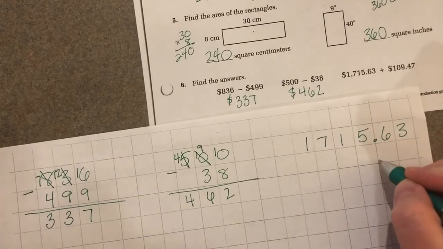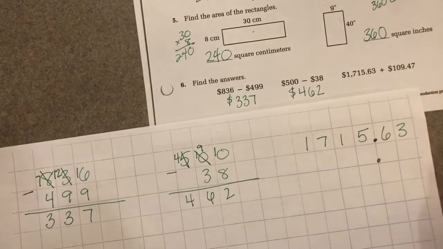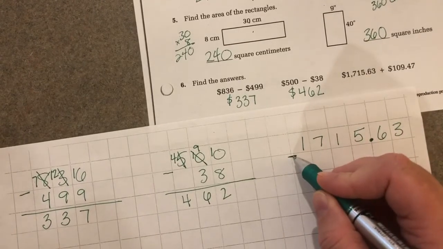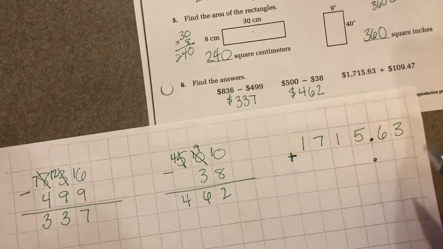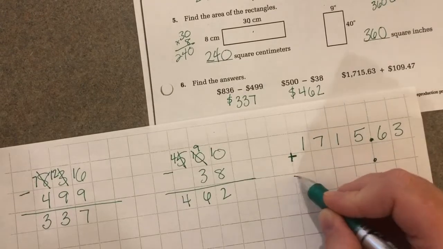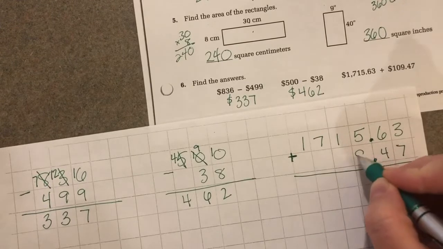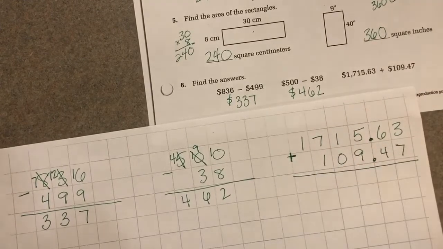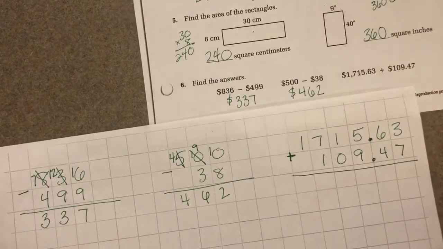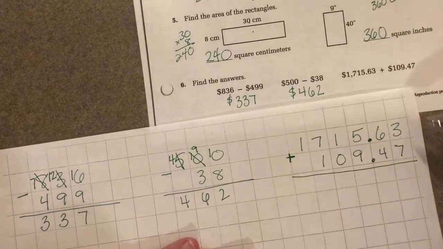1715.63. Now the most important thing when you're adding or subtracting numbers with decimal points is lining up the decimal points. 47,109. Always double check your problem before you start, and then you can get going.